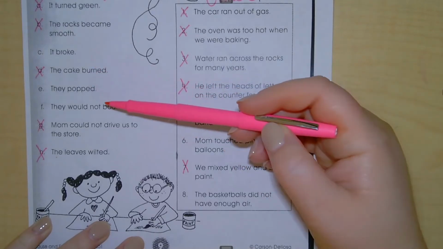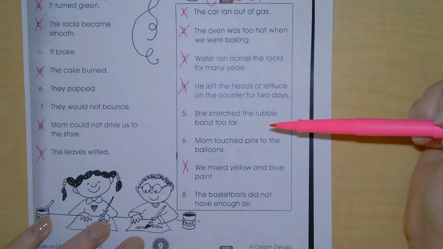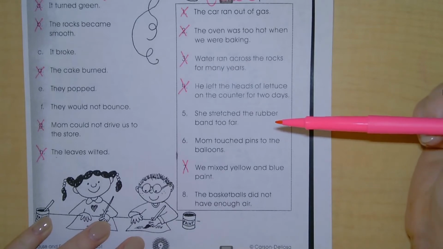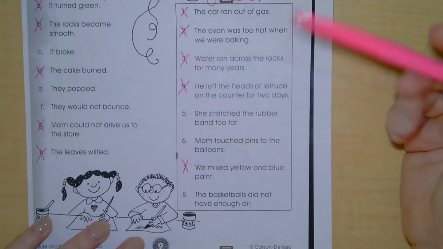It broke, they popped. Ooh, those are close ones. If I stretch a rubber band too far, it could break and it could also pop. So let's look at some of our other choices down here to see if we can help eliminate that.